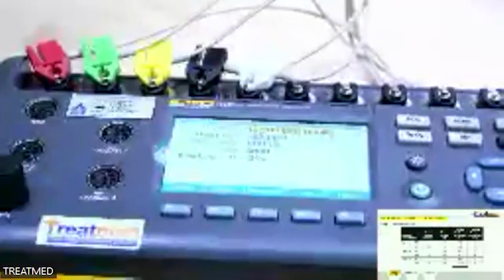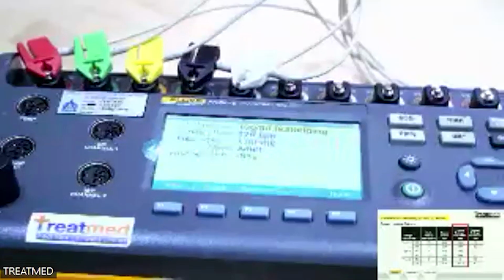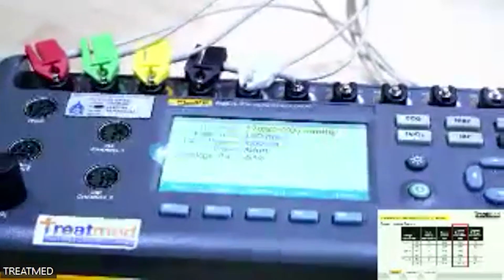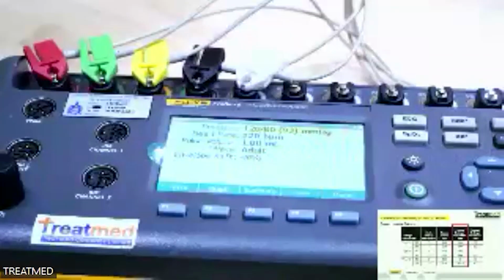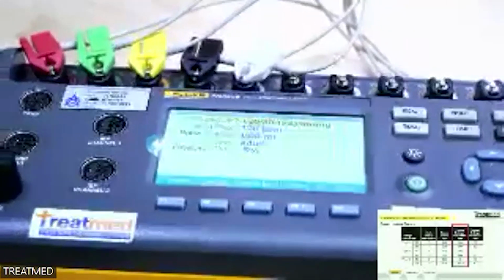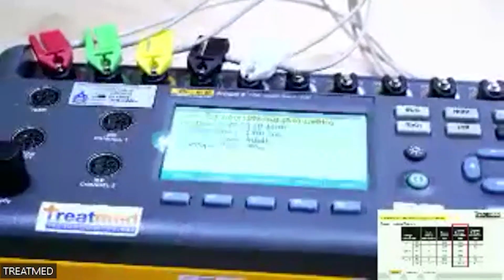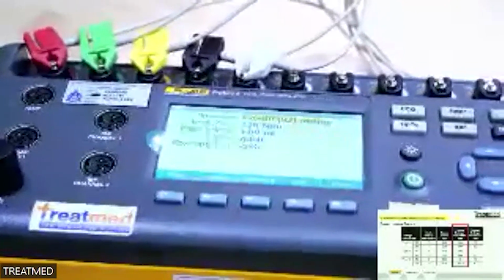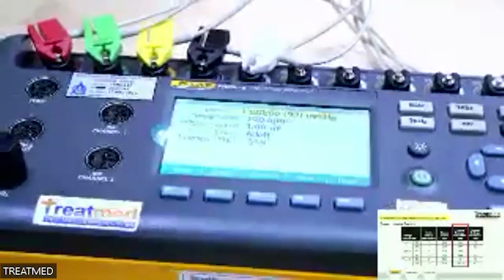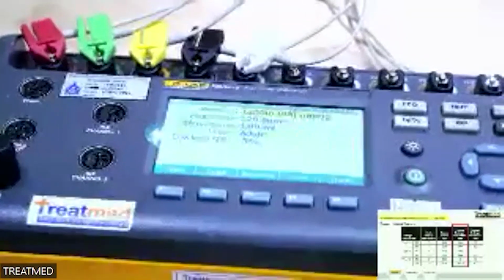So this is the demonstration of how to calibrate the vital sign meter, covering electrical safety and performance testing for the medical device. This completes the demonstration. If you have a question, please type it and ask me right now.